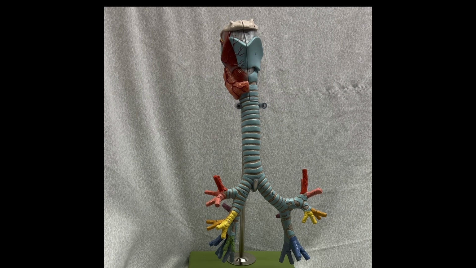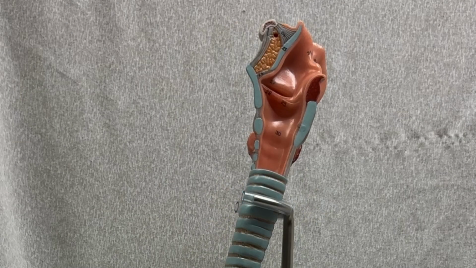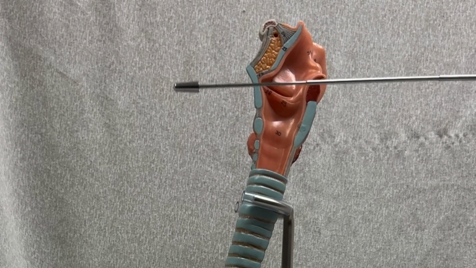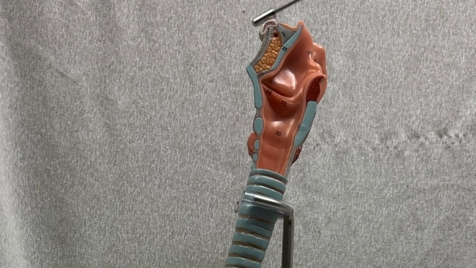I'm going to go ahead and take our model apart. That way we can get a sagittal view of the larynx. Now that we're looking at a sagittal view, let's get our bearings. Here we can see part of the hyoid bone. Again, everything's been cut as a sagittal cut. But here we have the hyoid bone.